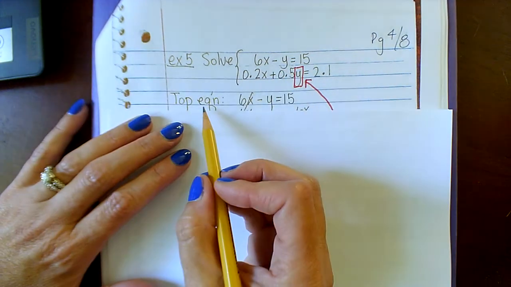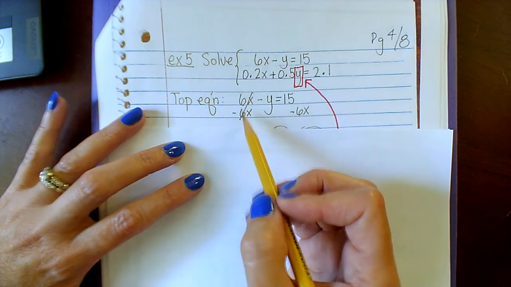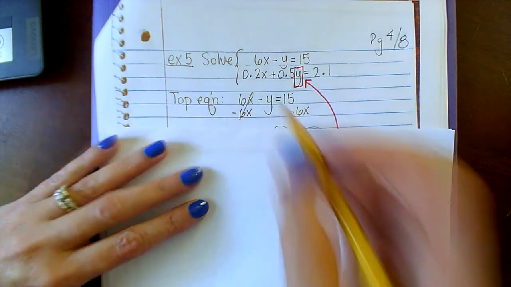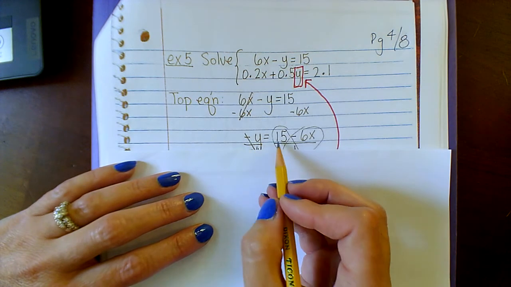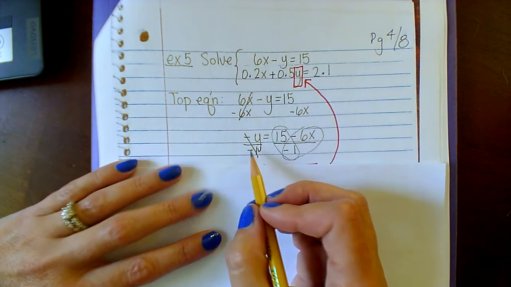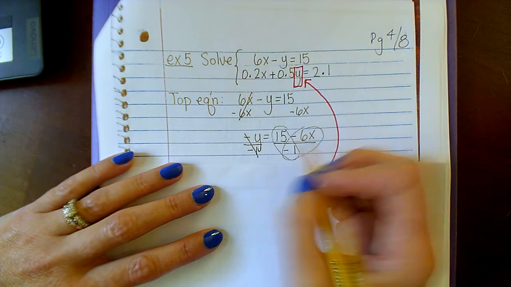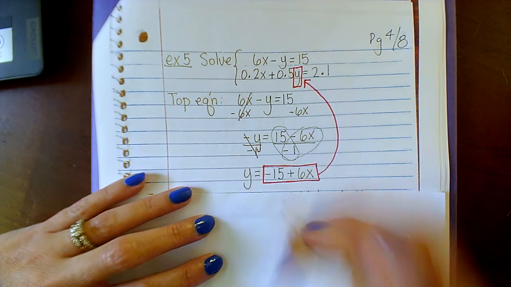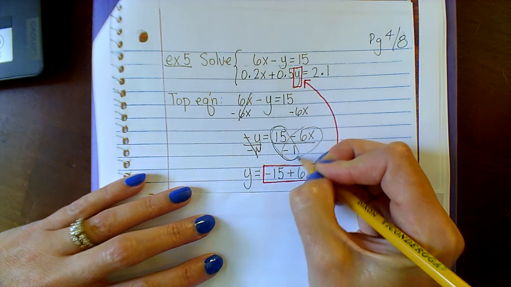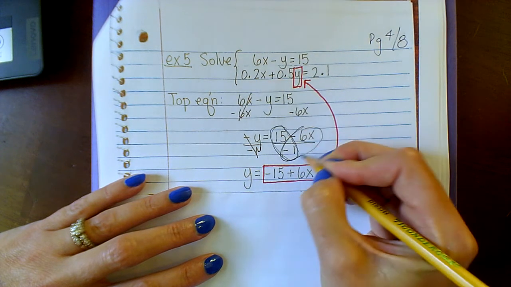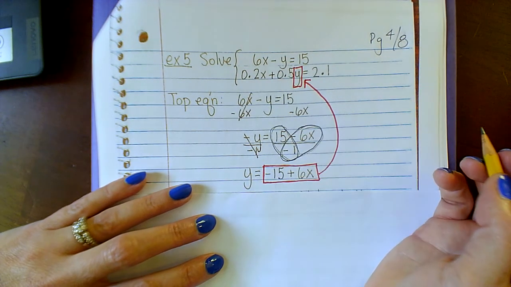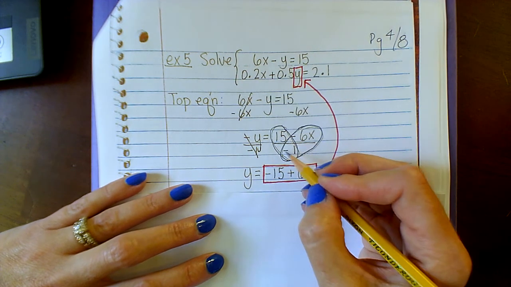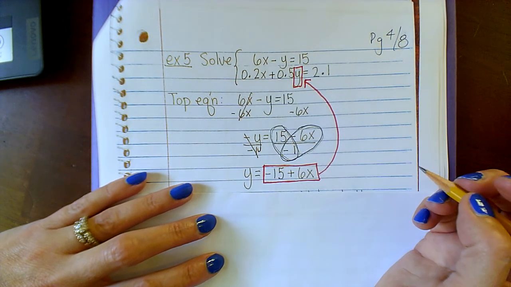So I took the top equation and I subtracted the 6x over. Now, be careful. That negative is still there. So I got negative y equals 15 minus 6x. So I do have to divide both sides by -1. That does mean I have to divide both of those terms by -1. Okay, so that's why I drew that as a reminder that I have to divide both of those terms by -1, not just one of them. So 15 divided by -1 is -15. -6 divided by -1 is +6.